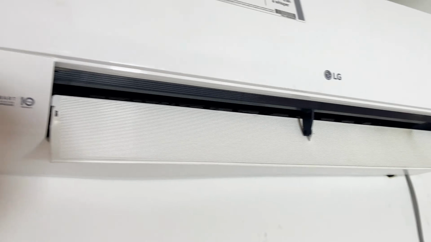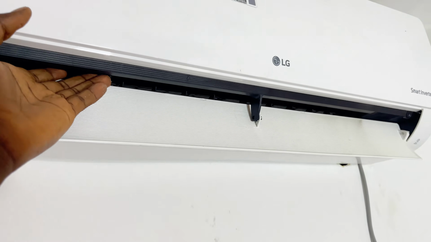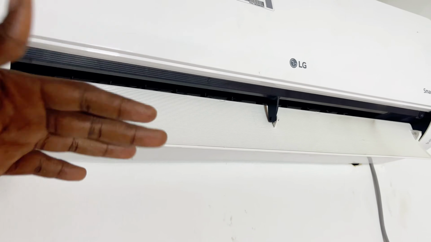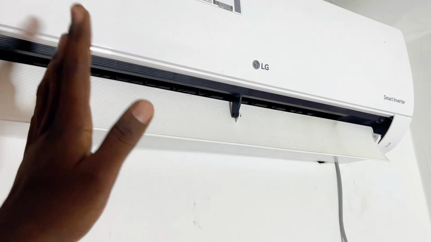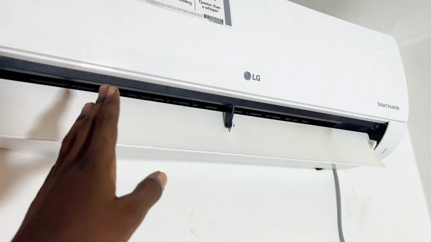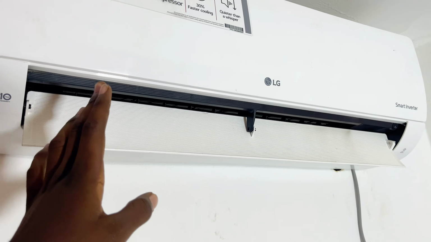Now, the first step you might actually want to try to fix this issue is to just open up the AC from over here and then see if you can just flip through the fan and see if there is actually anything that is stopping it from working, or if it is just too much of the dust inside of it that is stopping the fan motor from working. Now, that is just the easiest thing you can do.